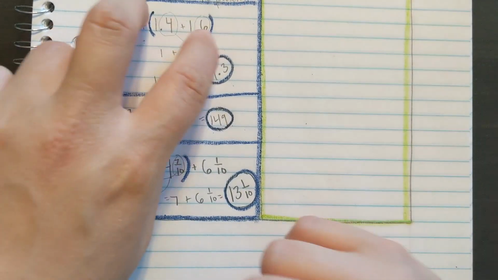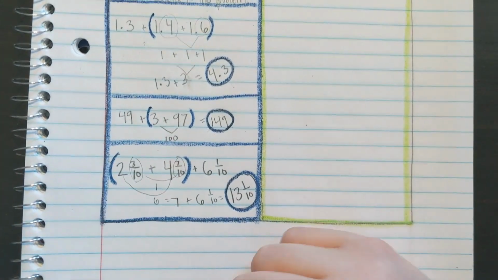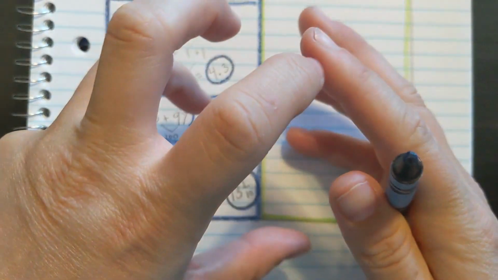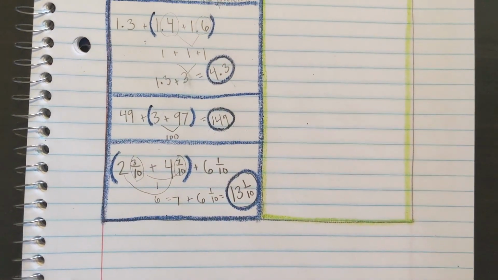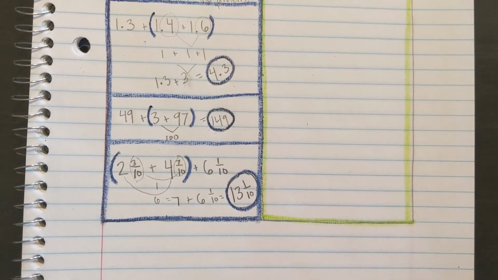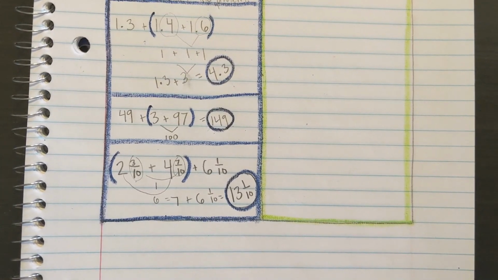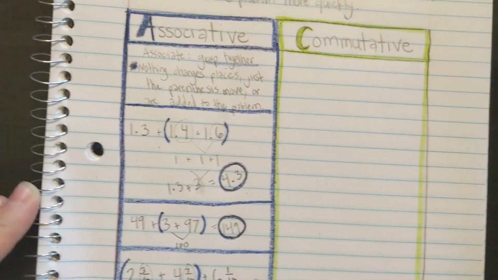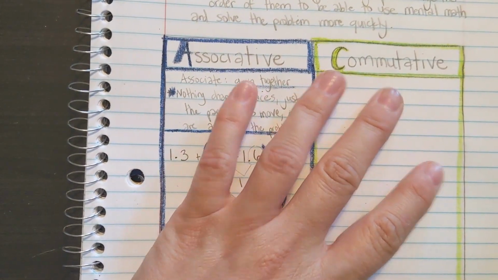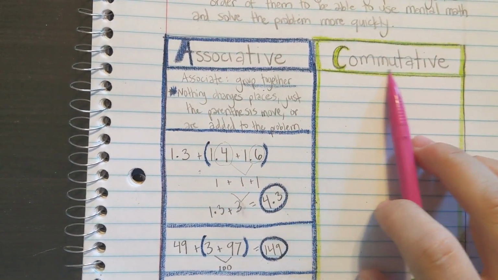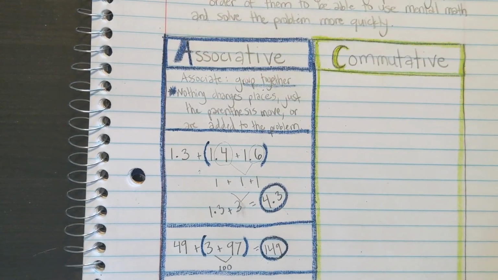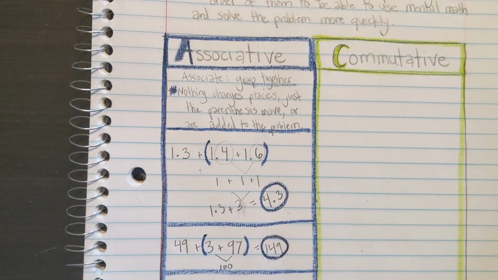Okay, so you can tell we group these together and group those together. There's going to be situations where you can change where the parentheses are if you're only using addition. Okay, so look for that coming up in the future. We're going to move on to the next kind of property. This is one of my favorite properties. The commutative property, the root word is commute, and that means to move from one place to another.